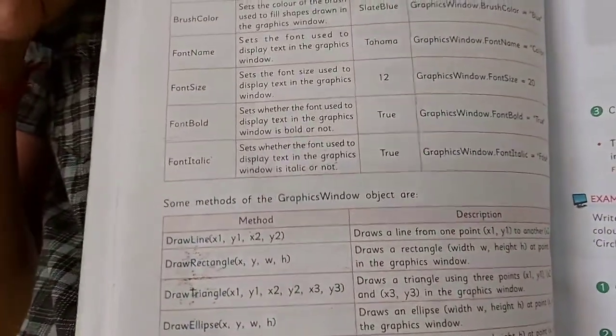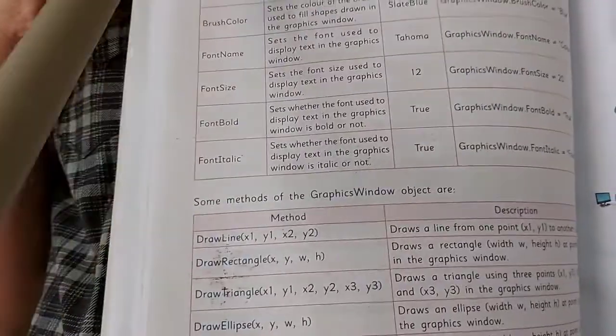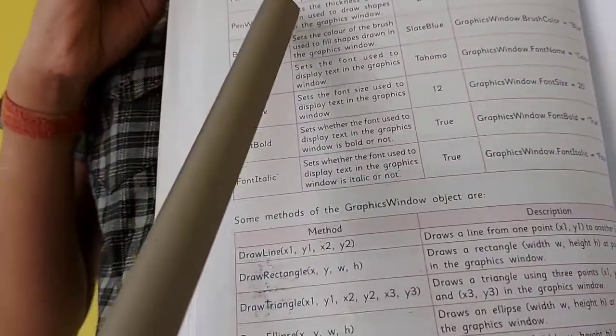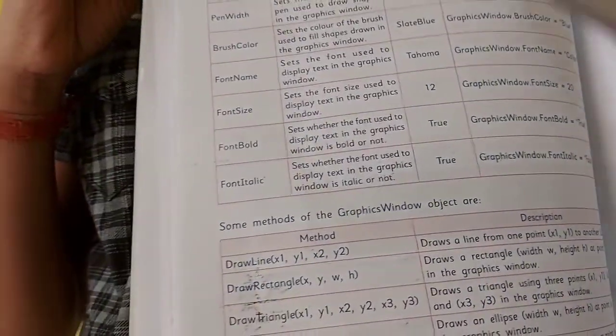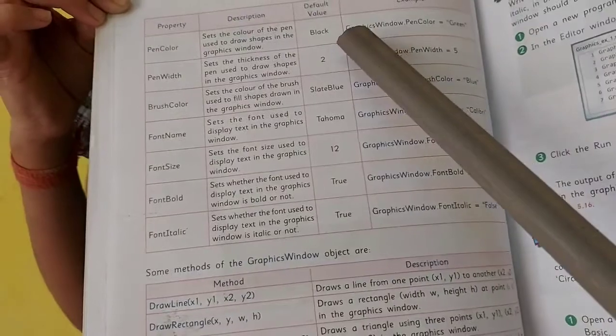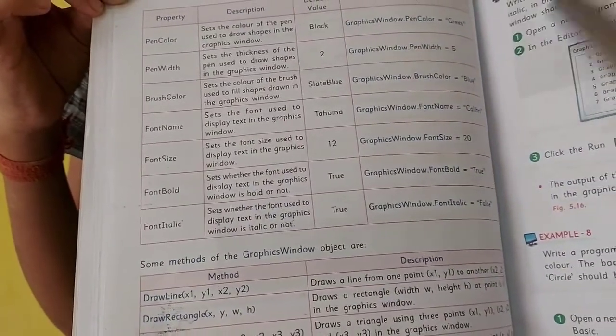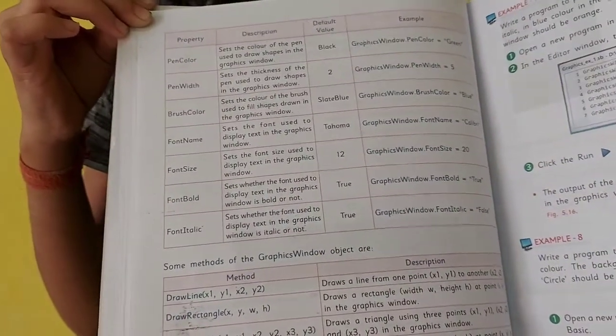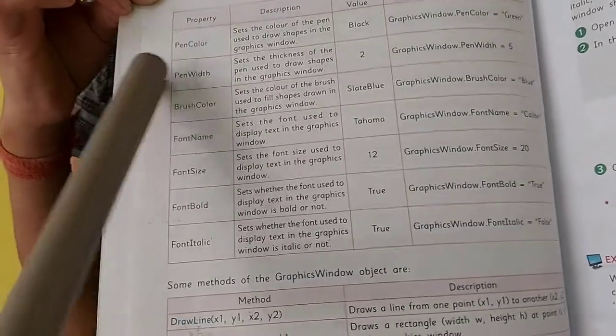Like that only some of the features are. See, pen color, it will help you to draw. Then, if you want to do it for some other color, you have to write like this. Graphics window dot pen color is equal to green. Then is equal to red. Anything you can write.